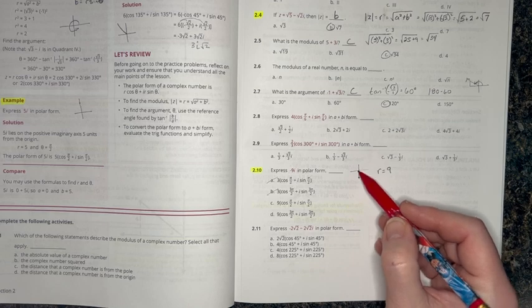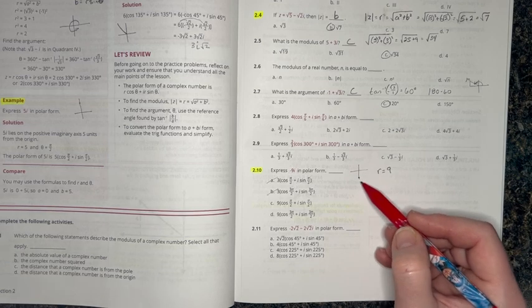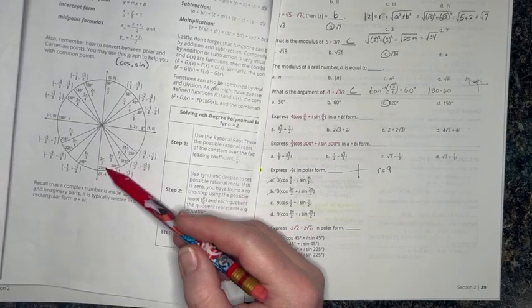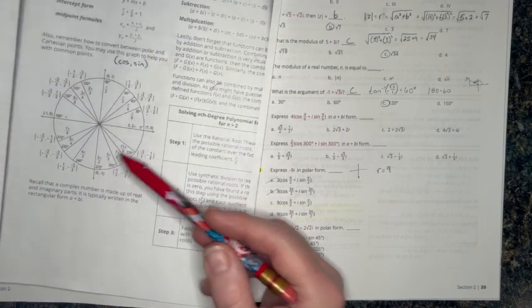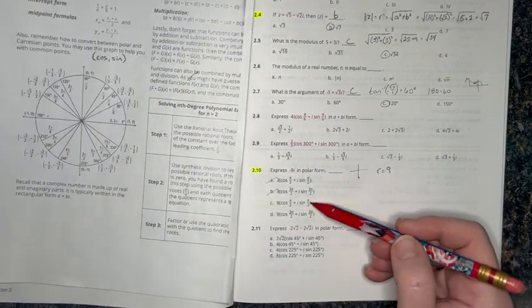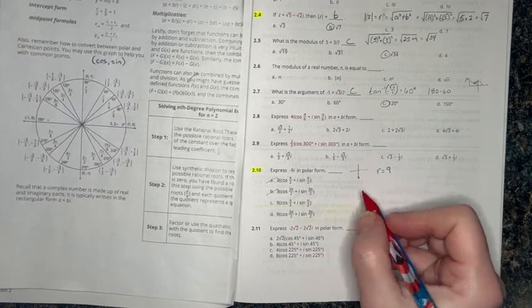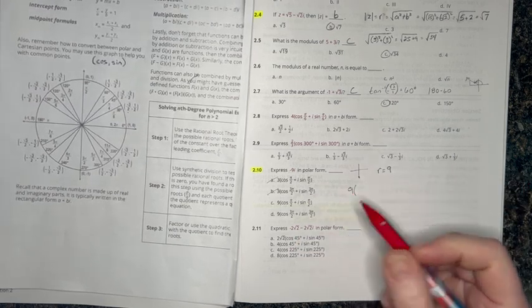Now, this axis is the 270 degree axis, or 3 pi over 2. Now they're using the radians, so we're going to use the radians. So it's going to be 9. I mean, you can already see the answer.